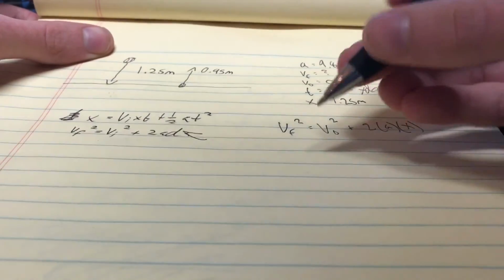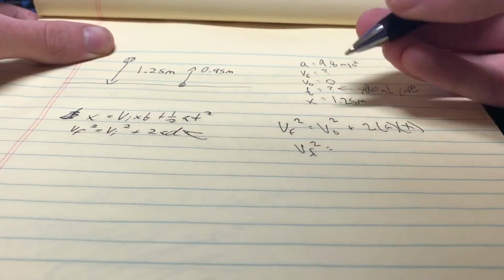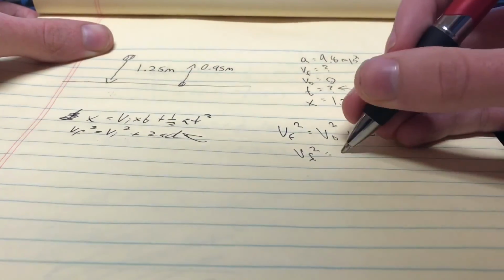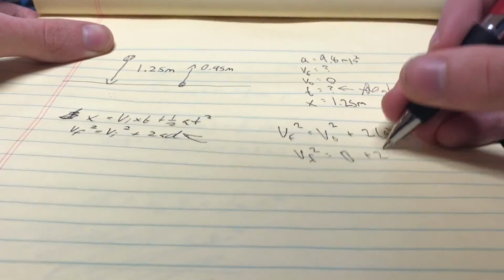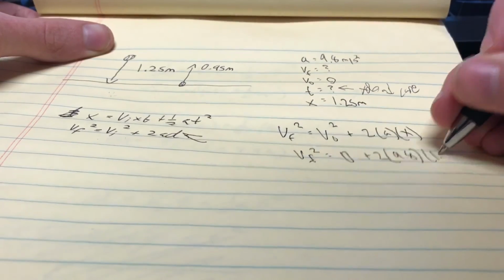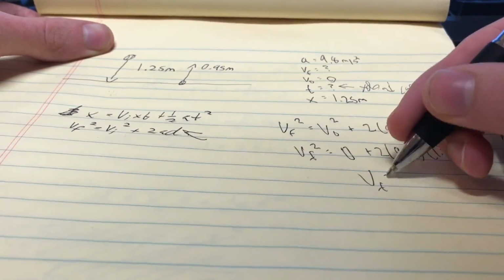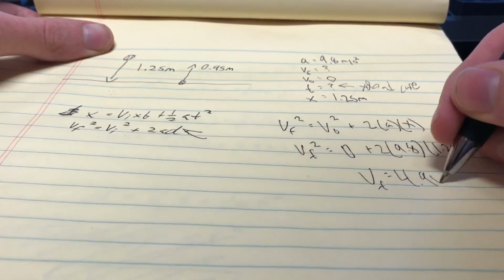So now we just plug it in. Well, we want to know final velocity, so put that variable in. Initial velocity, we said we dropped the ball, right? So it wasn't doing anything. 0. Then add 2, and then we know that 9.8 is the Earth, and then x, 1.25. That's how far we dropped it. And then you solve all this out, and you get that fancy number that was like 4.949 or something like that.